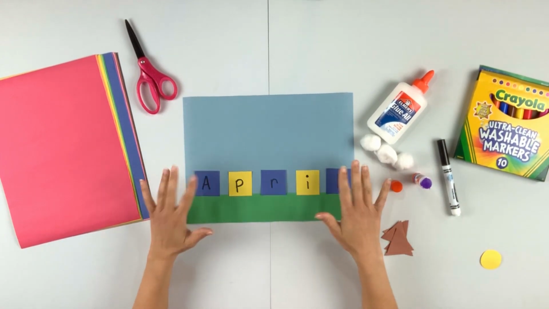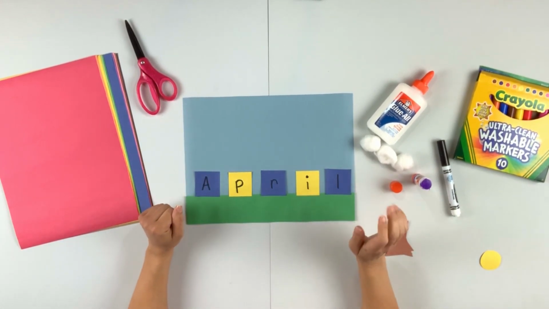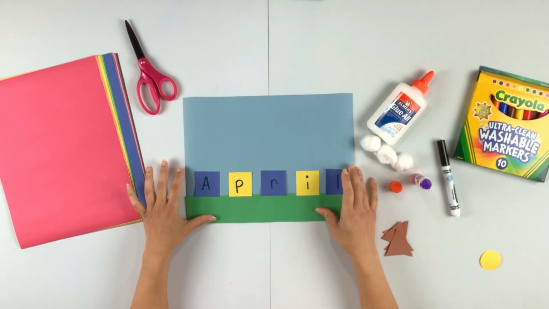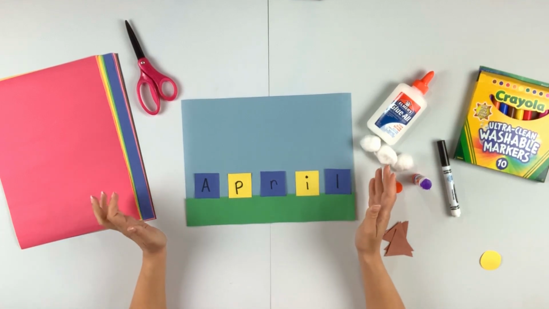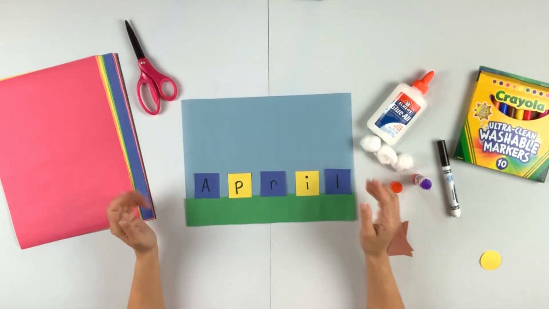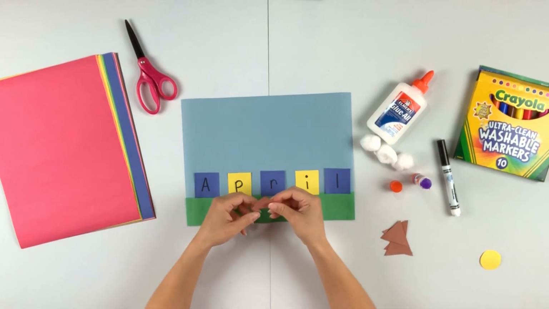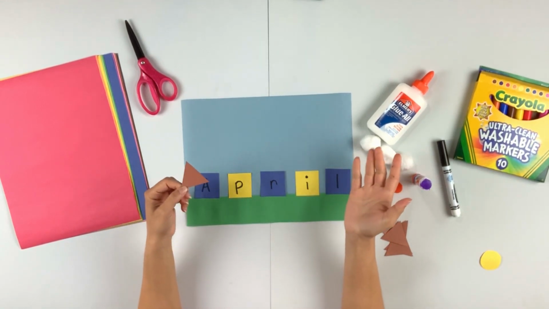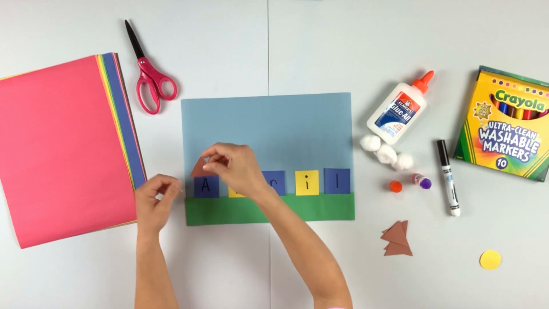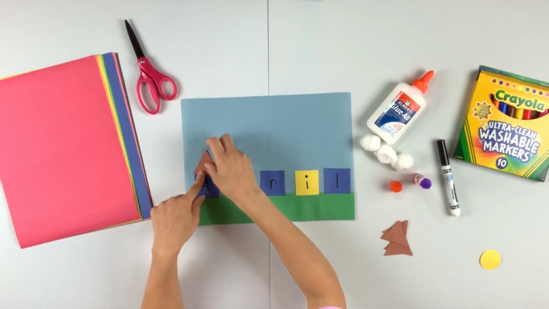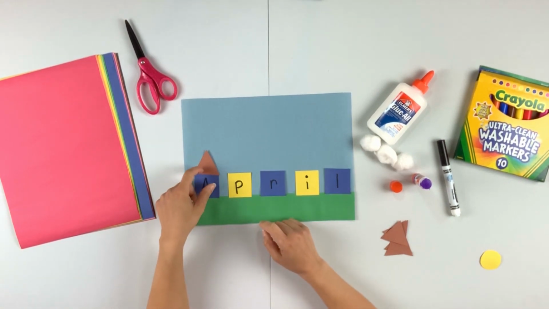Okay, now I have my houses glued down. I have 5 houses because there are 5 letters in my name. The next thing I need to do is build my roof. Remember, carpenters build things and we're building a neighborhood. My roof is a triangle shape.